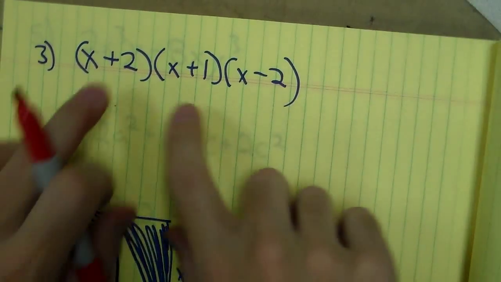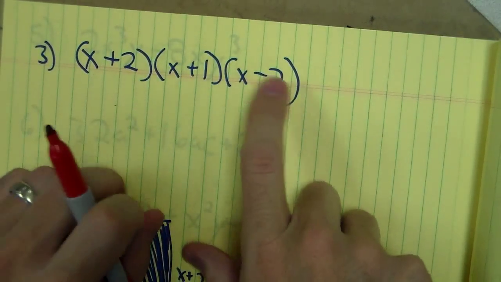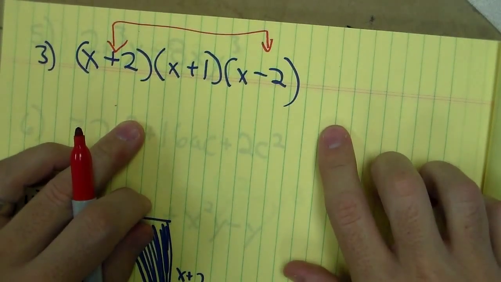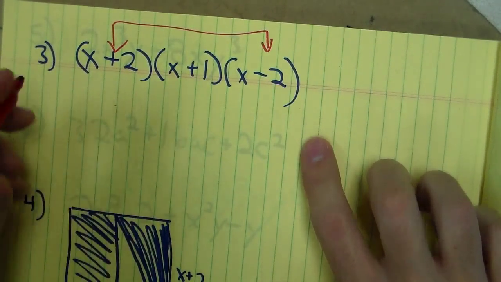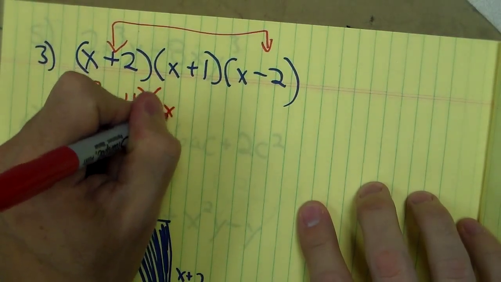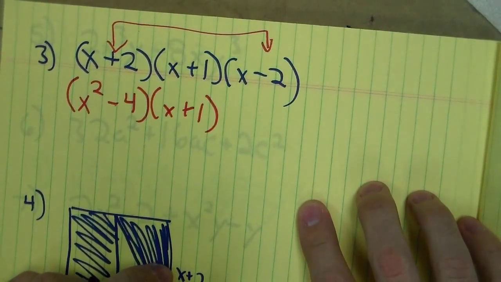Now for number 3, I could go through and multiply these two and then the third one, but I'm going to look at these two terms here. These are a difference of two squares, so when it's x plus 2 times x minus 2, that becomes x squared minus 4. And it really just kind of saves me extra time getting to that.